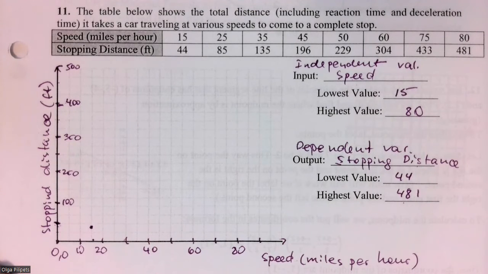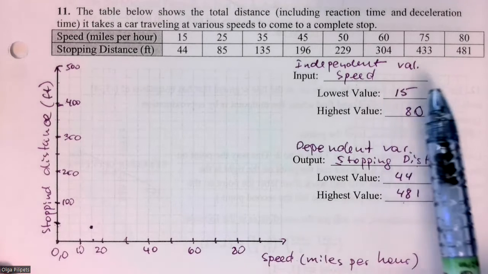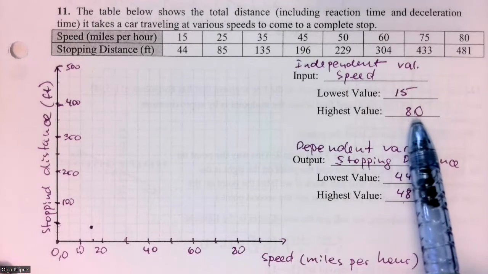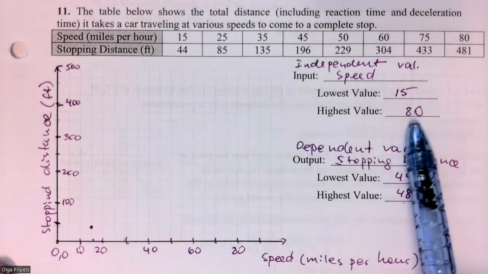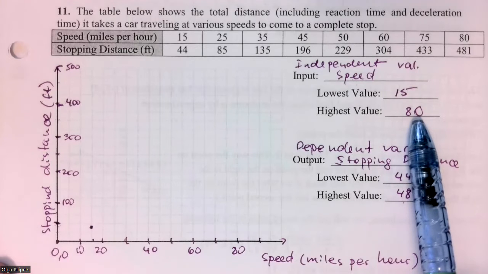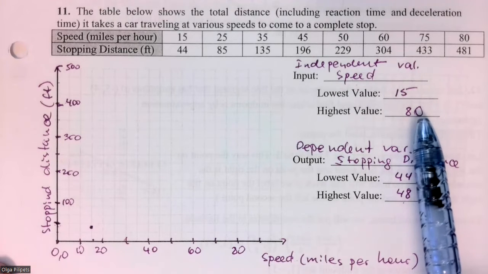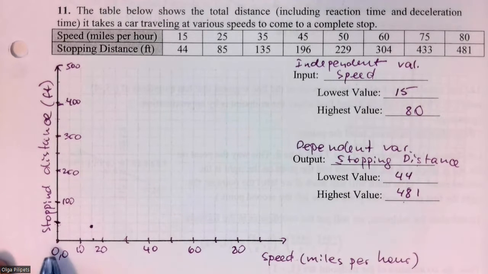All right, next, what I had to do was pick the unit. So when I pick the unit, I look at the values that I need to fit. My lowest value is 15, the highest value is 80. If I start with a 0, I need 8 equal units. If I decide my step to be 10, I will need 8 steps. So that's what I did. My one unit step is 10.